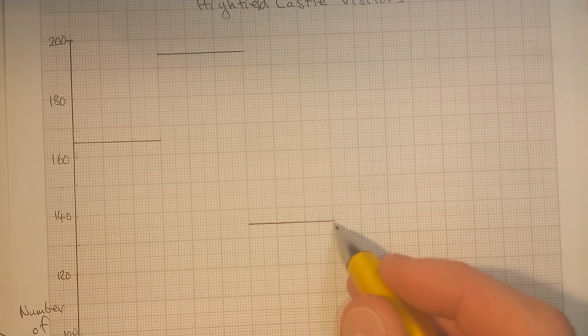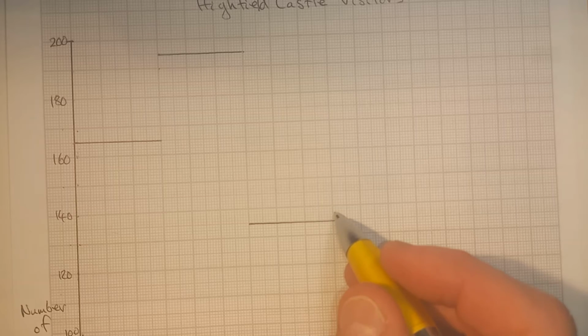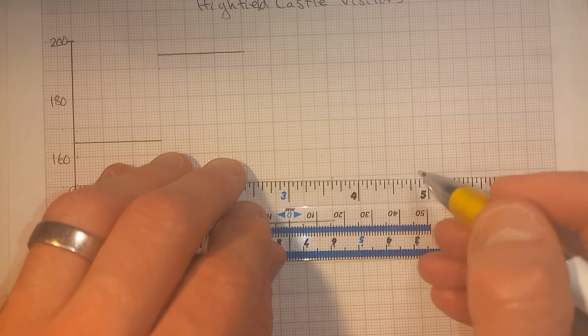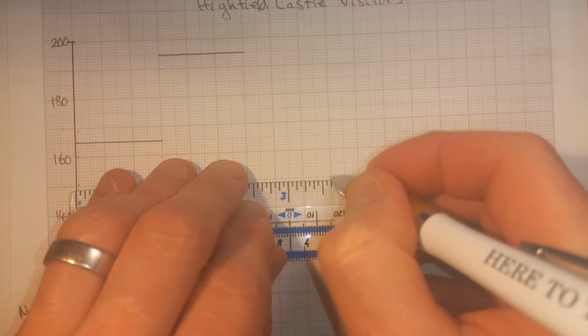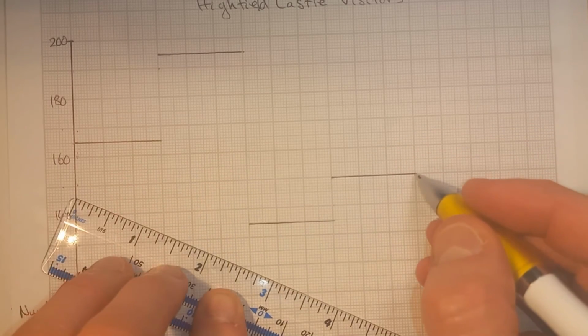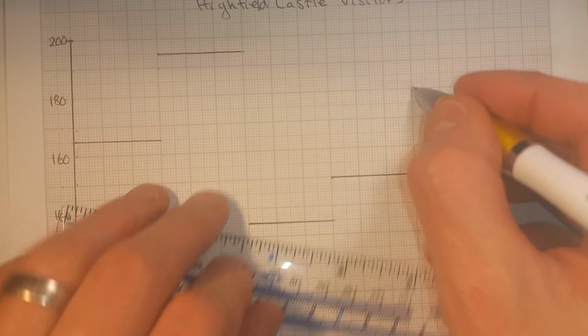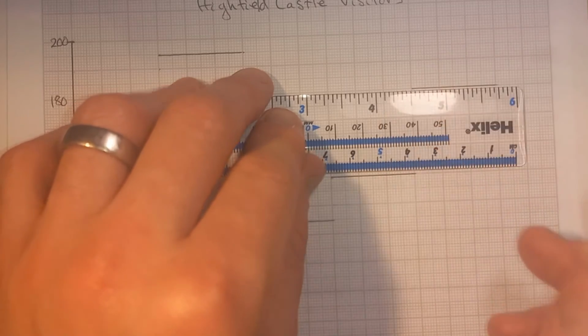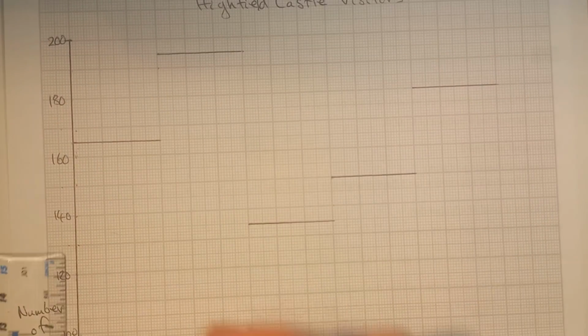And then for Thursday we had 150 visitors. So halfway between 140 and 160. And on Friday we had 180. That's the one we worked out. So we're going to go up to here. Draw that across. Okay, so I've just done the tops at the moment.